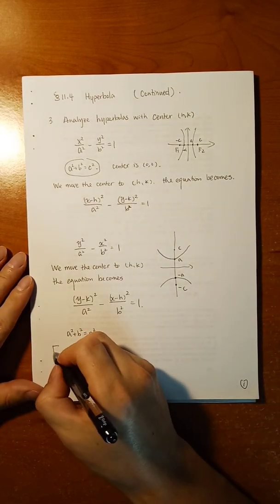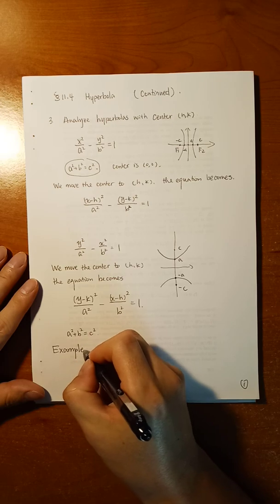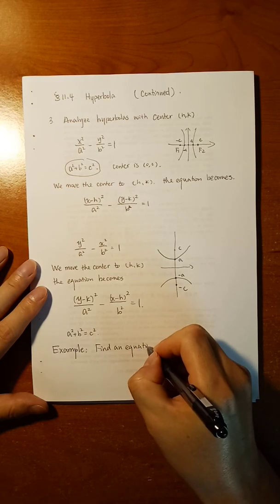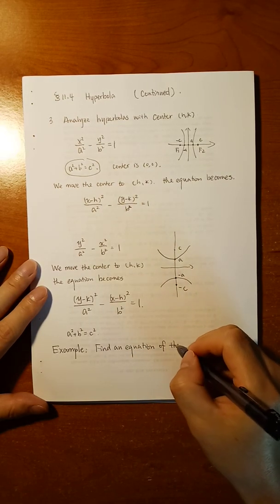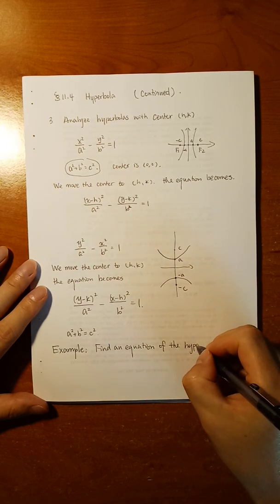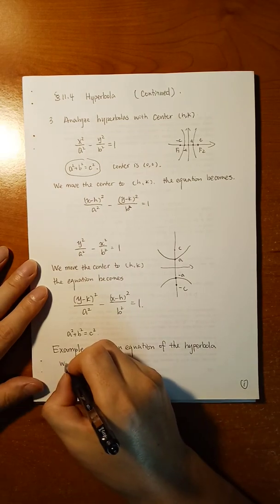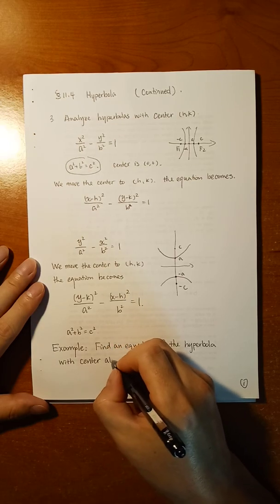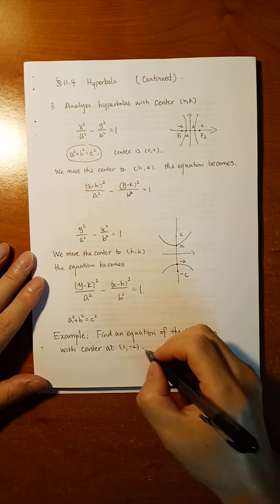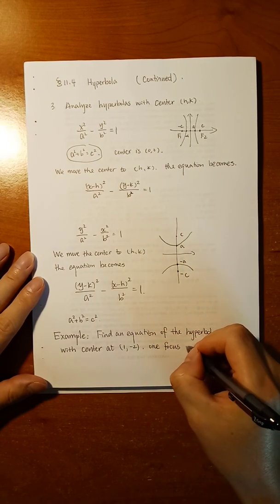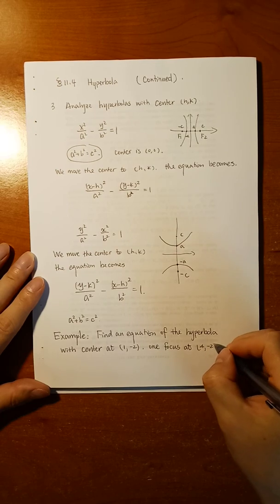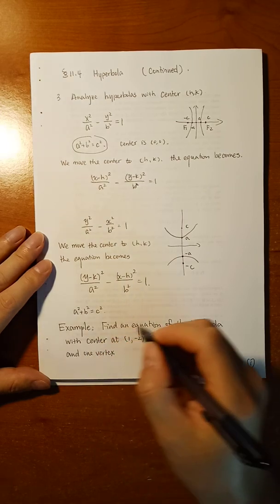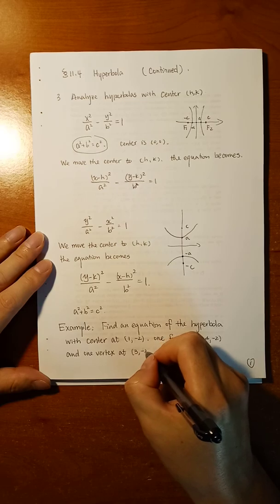Let's see the example. Write an equation of the hyperbola with center at (1, negative 2), one focus at (4, negative 2), and one vertex at (3, negative 2).